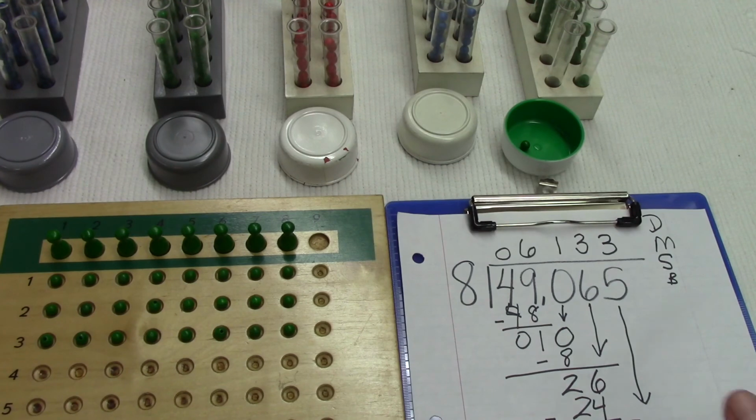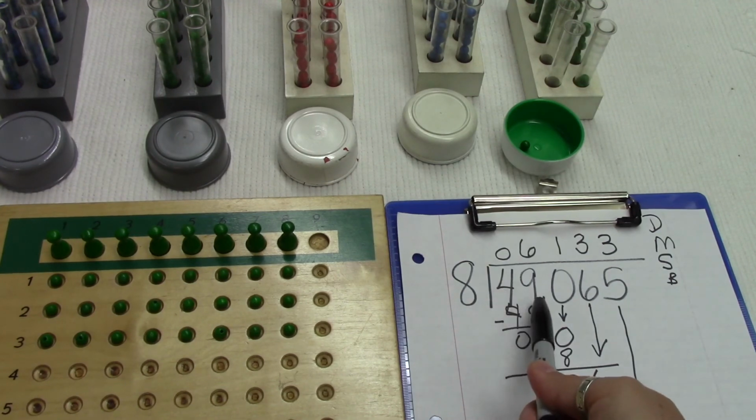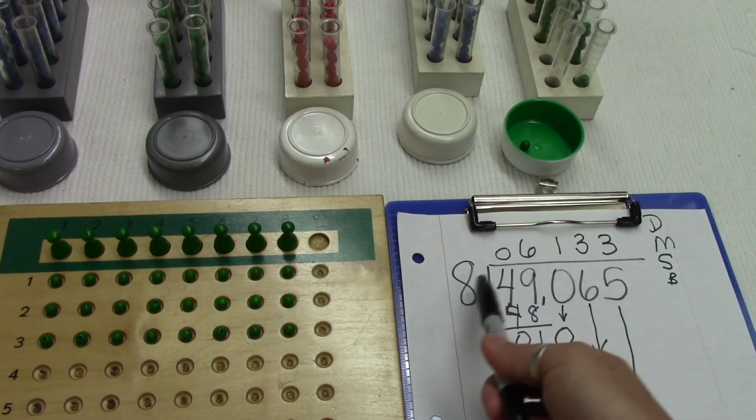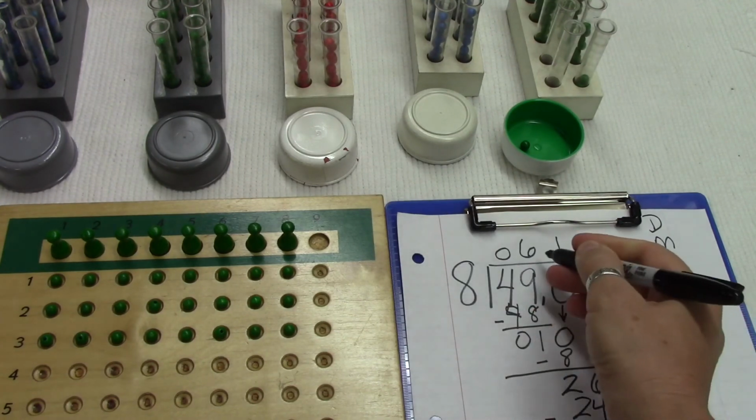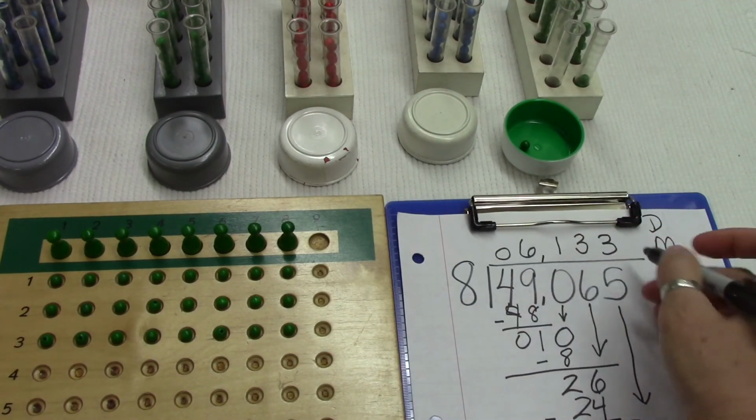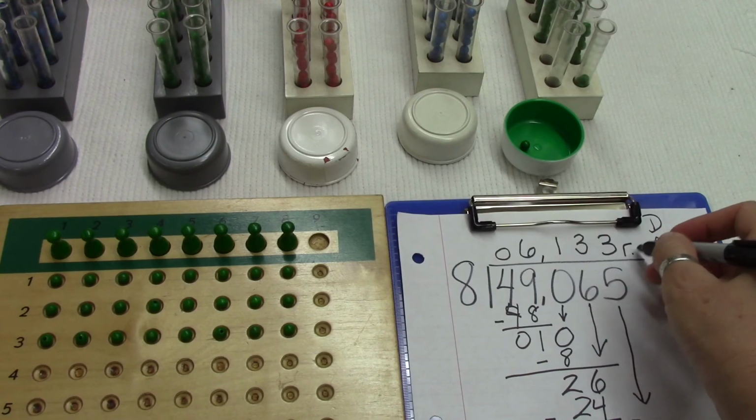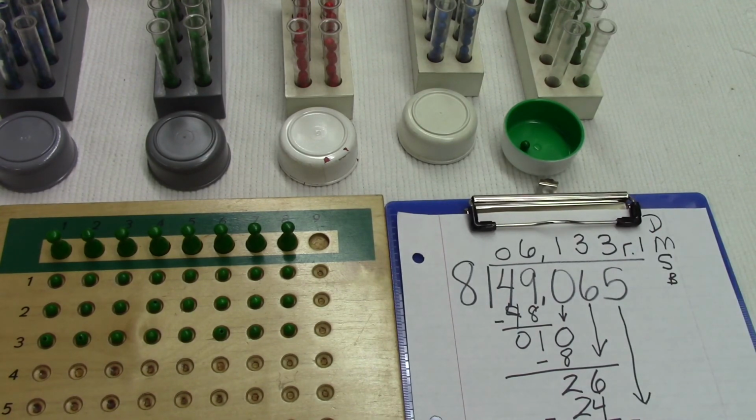So the answer to 49,065 divided by 8 is 6,133, remainder 1. And that is how we do single-digit division on the test tubes.